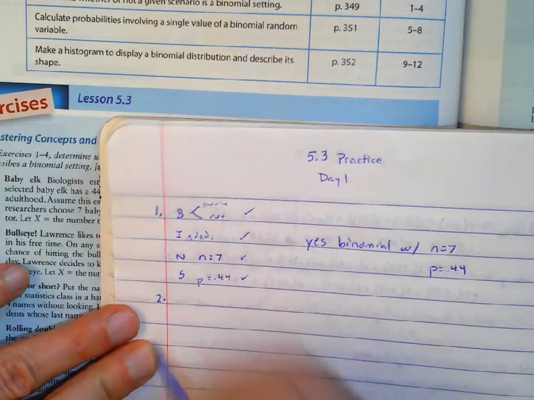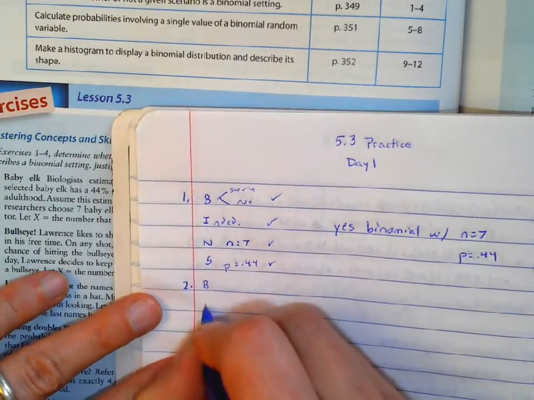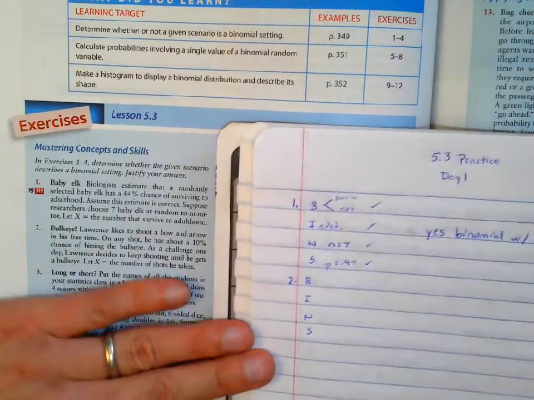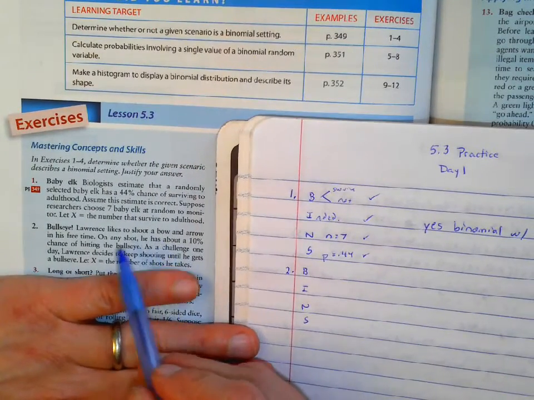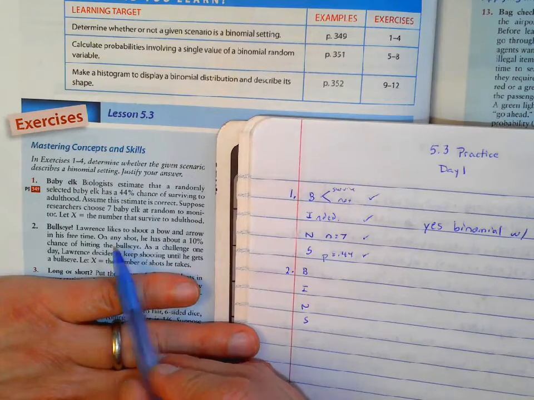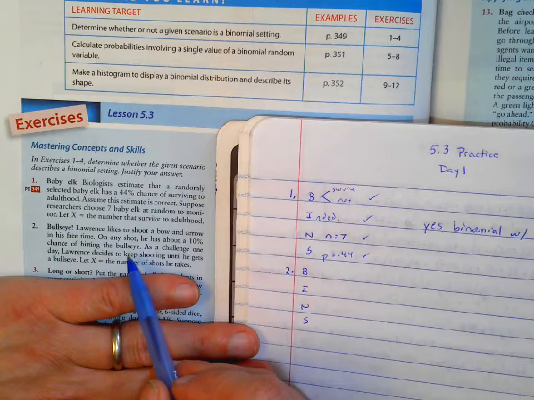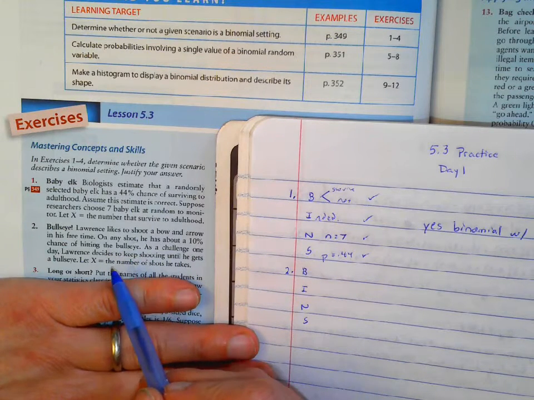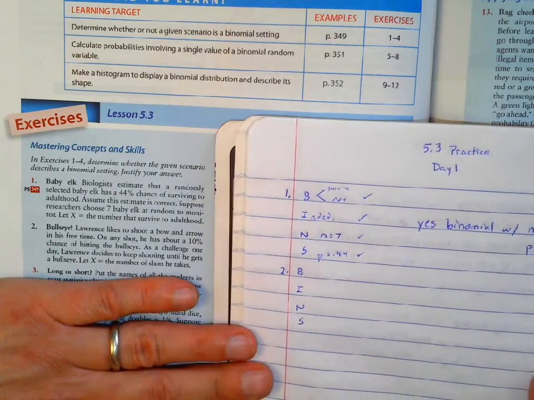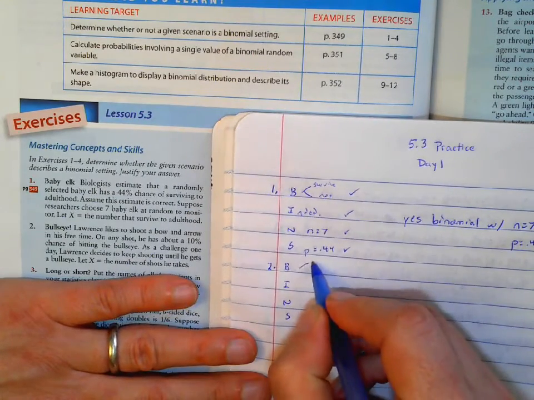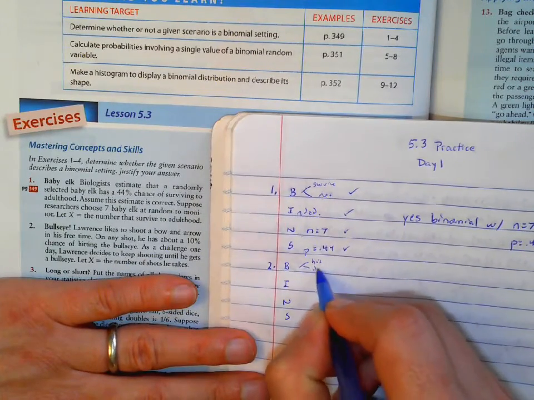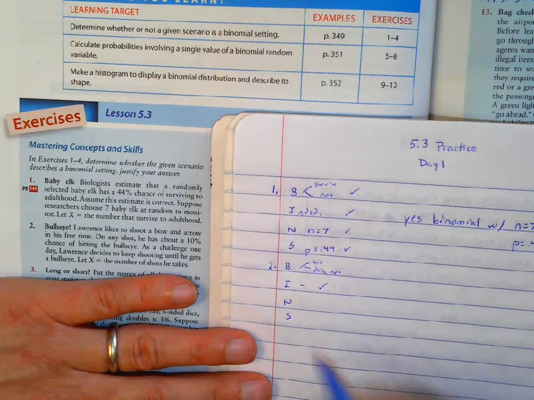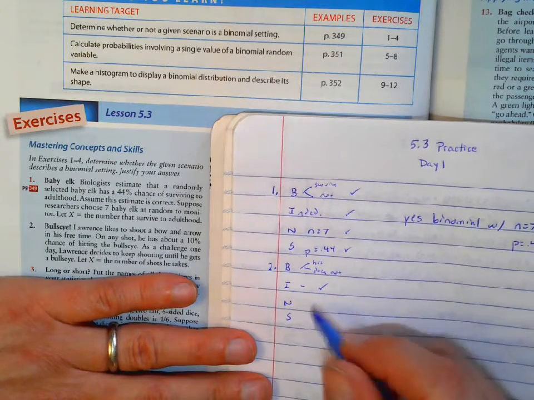Okay, number 2. Lawrence likes to shoot bow and arrow in his free time. On any shot, he has about a 10% chance of hitting the bullseye. As a challenge, one day, he decides to keep shooting until he hits a bullseye. X is the number of shots he takes. Is it binary? Yes. He either hits or he does not. Independent? We can say it's independent. One shot doesn't necessarily affect the other shot.